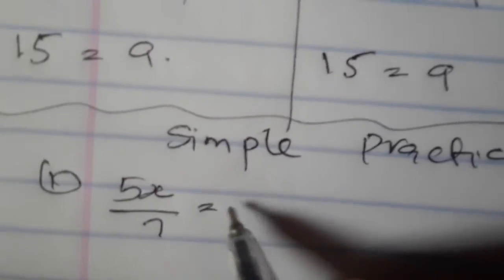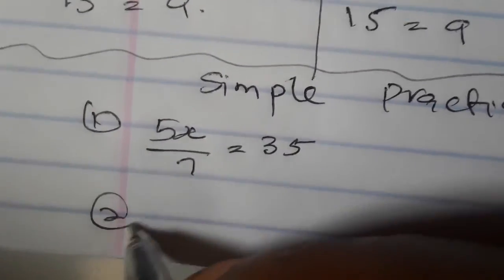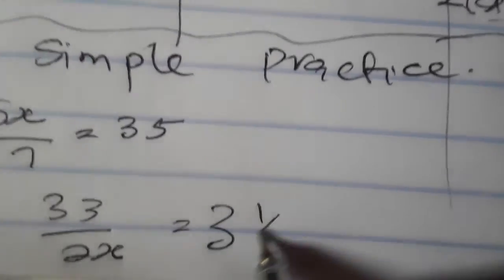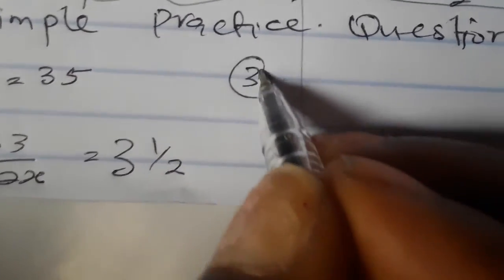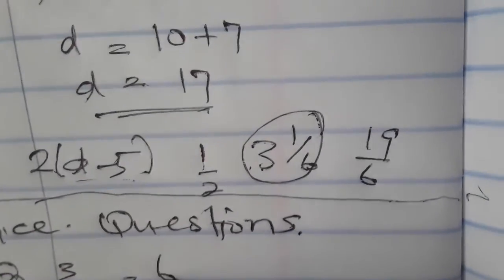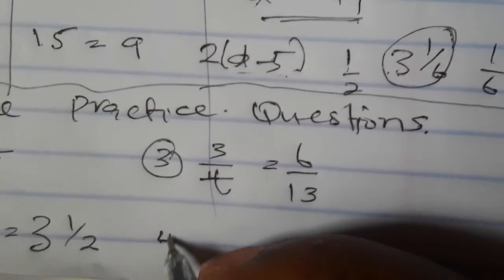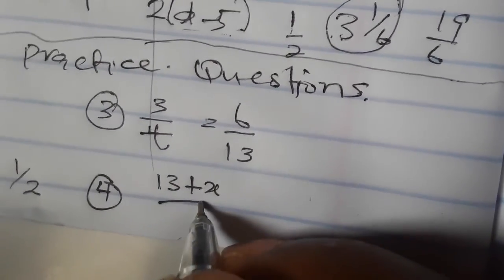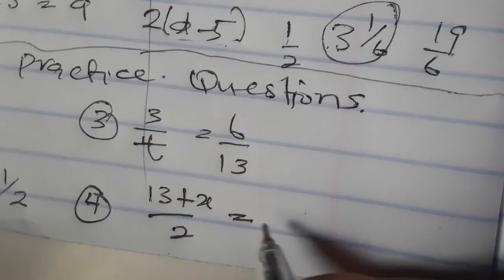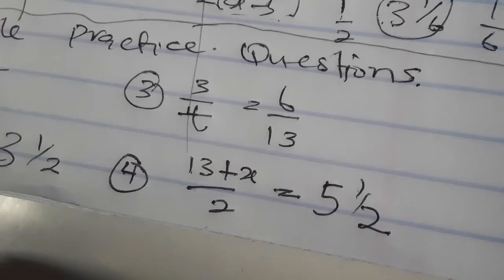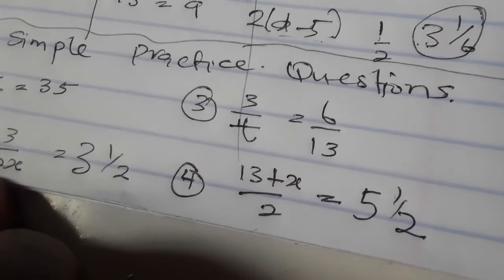Number 1, x over 7 is equal to 35. Number 2, you have 33 over 2x is equal to 3.5. Number 3, you have 3 over t is equal to 6 over 13. And number 4, you have 13 plus x over 2 is equal to 5.5. You get the solutions to this, but practice on your own first.